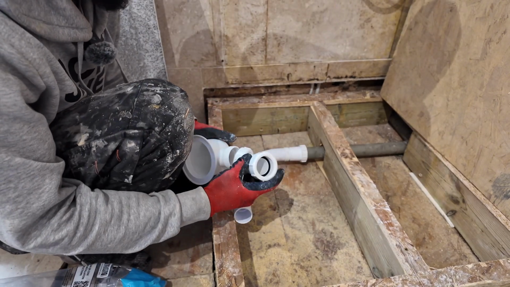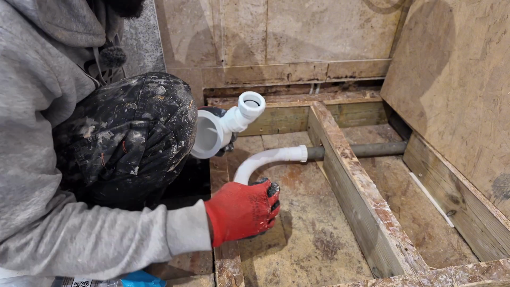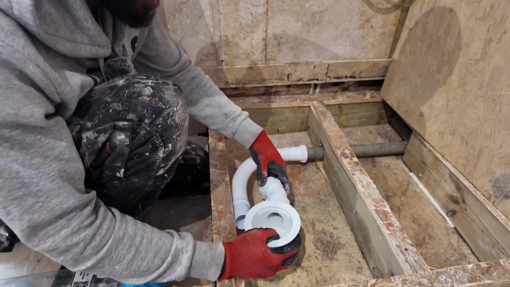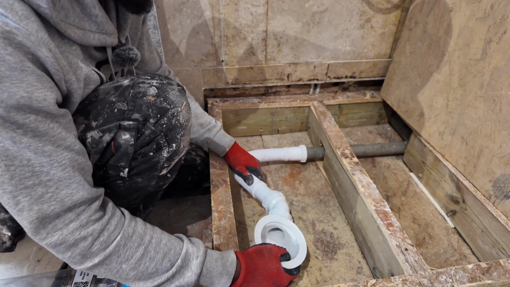So this comes with this little elbow bit, gives you a little bit of angle, because we need to angle it down as well. So we'll put that in, and we'll probably angle it sort of like this.